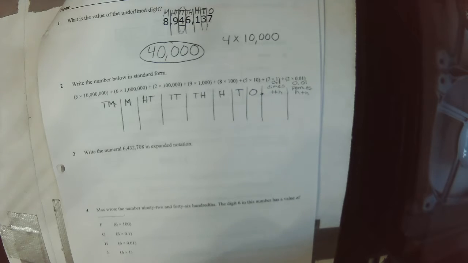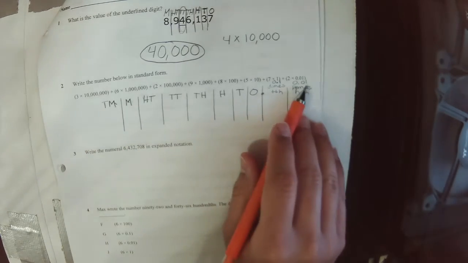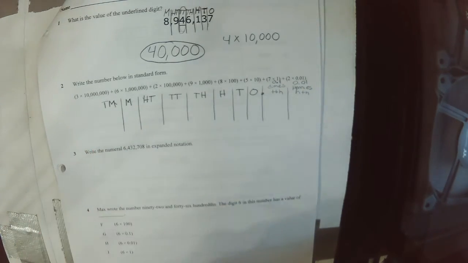Okay. Now that I have my place value chart drawn, it's nice and empty, which means it's ready for me to use. I'm going to take a look at what they've told me, and I'm going to put the numbers where they're telling me to put them, where they belong.